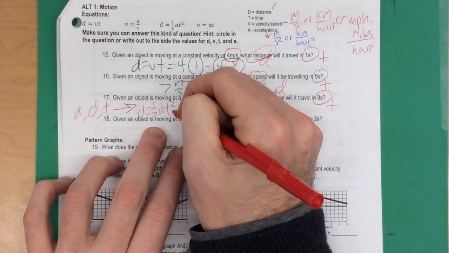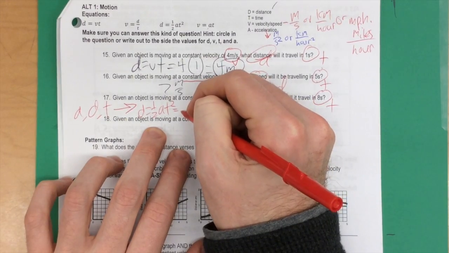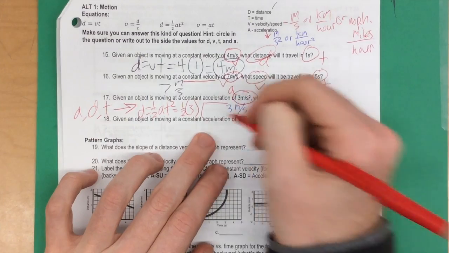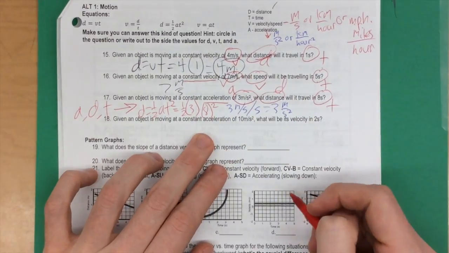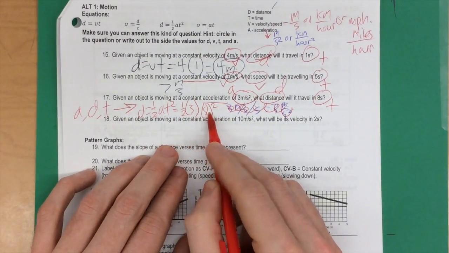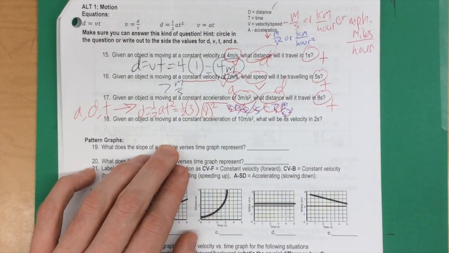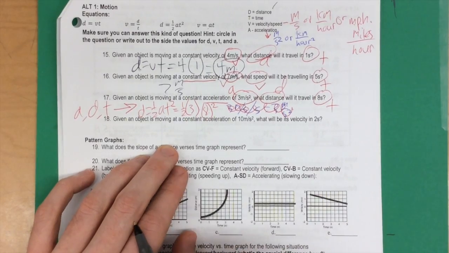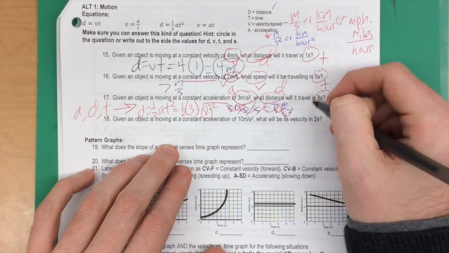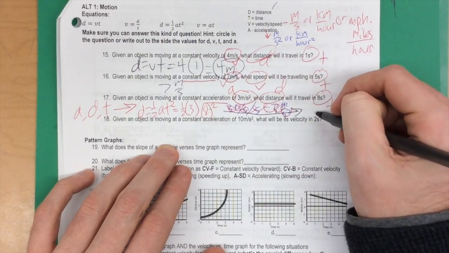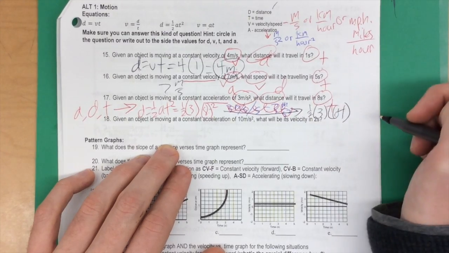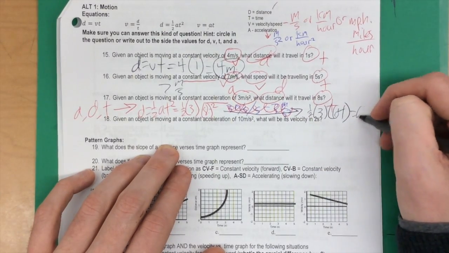So if you start here, it's so easy to just plug it in. 1/2 times a, which is 3, times t, which is 8 squared. I'm sorry I wrote this here, it kind of got in the way. 1/2 times 3 times 8 squared. If you set this up this far, you'll get most of the credit even if you mess up the math. But the math here is we have to square the 8 first. So I'm going to jump all the way over here. 1/2 times 3 times 8 squared, which is 64. And then we get 96.